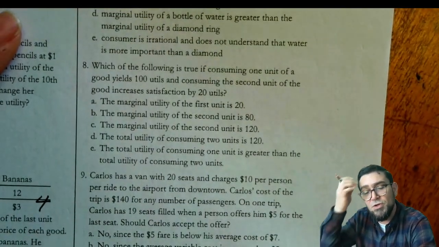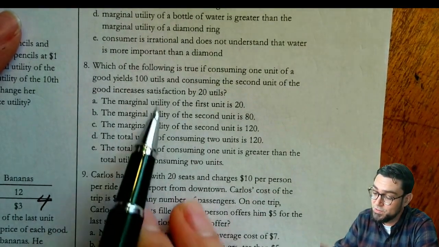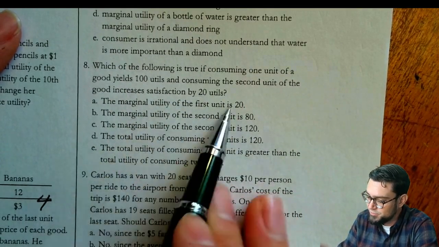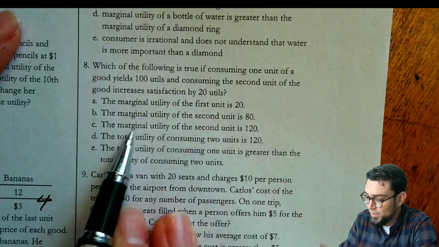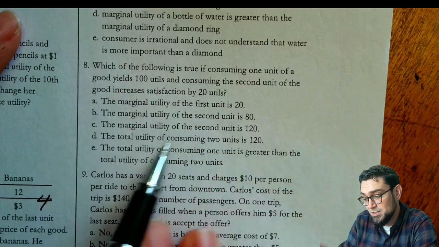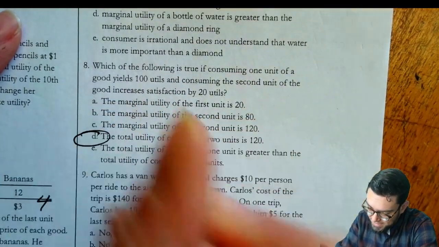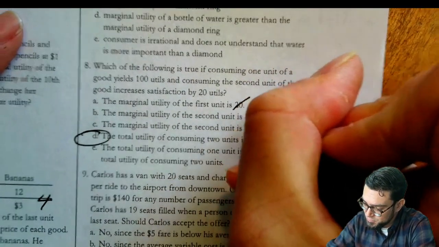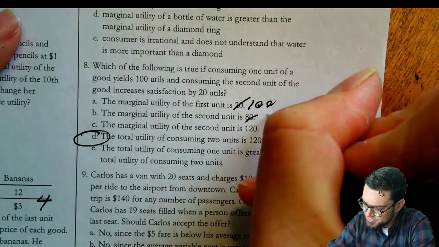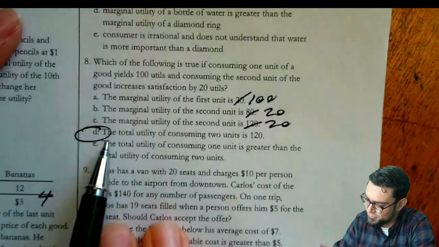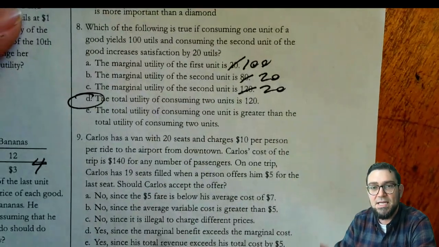Number 8, which of the following is true? If consuming 1 unit of a good yields 100 utils, and the second yields 20. Marginal utility of the first is 20? No, it would be 80. Marginal utility of the second is 120? No. Total utility of consuming 2 units is 120. That is true. D. This one is not true because it's 100. This is not true because it's 20, and it's still 20, so that's still wrong. And I don't even know what that last statement means.